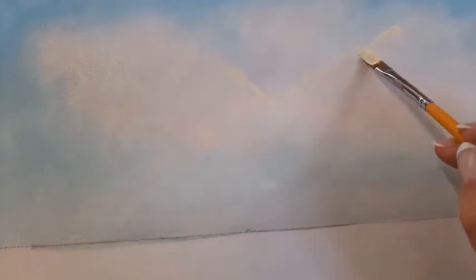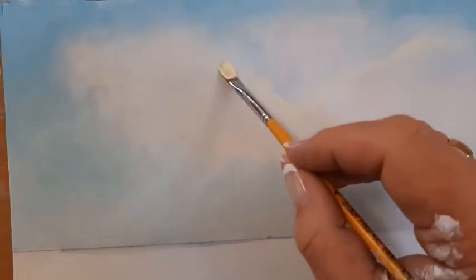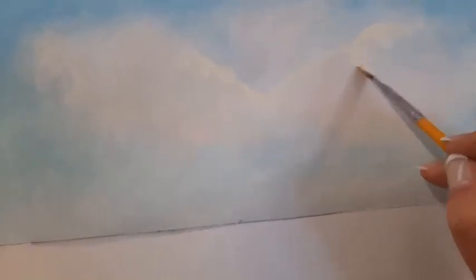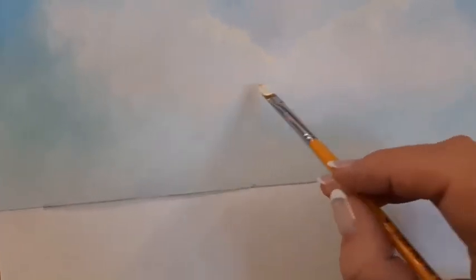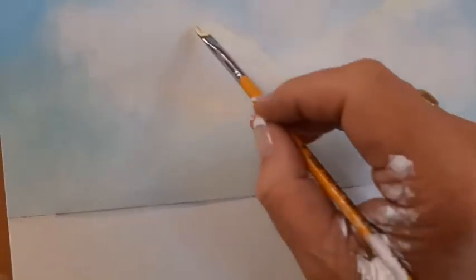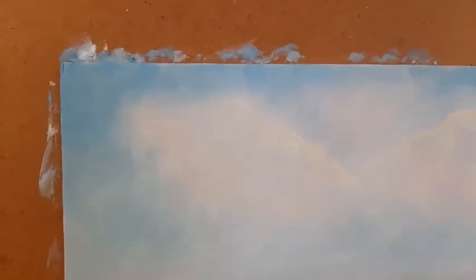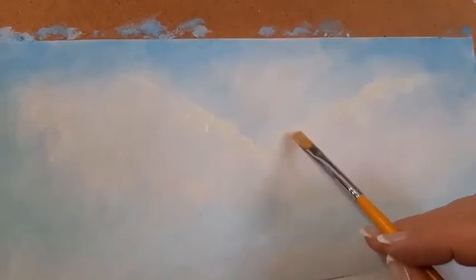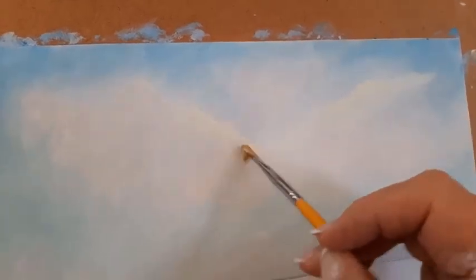I've decided to do something else. I've mixed a little bit of lemon yellow with white, and I'm just making a little edge on my clouds, just because I want to see what it looks like. So I'm defining my clouds a little bit more, just putting a little bit of light in my clouds. I'm not going to do it all over. I've just decided to do it in this little area here. And I'm just mixing it in with the rest. And I've just got that little edge.